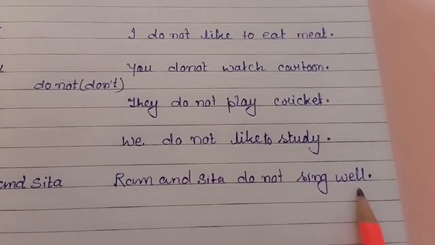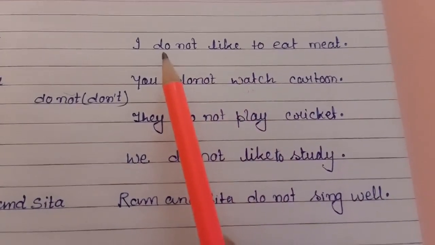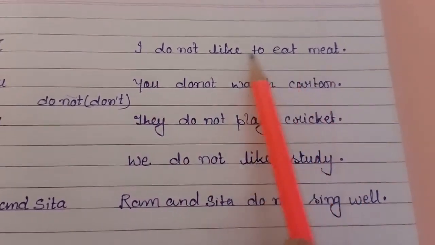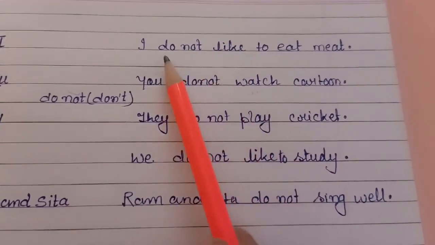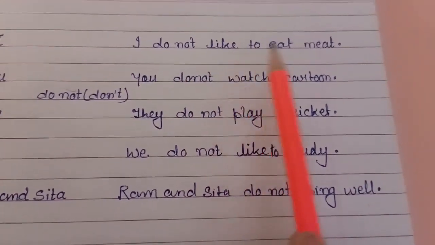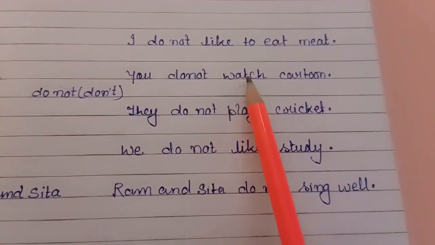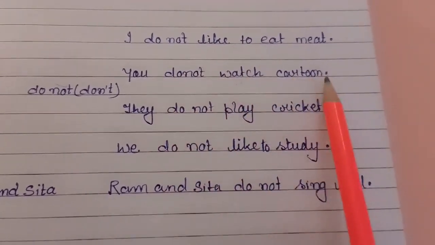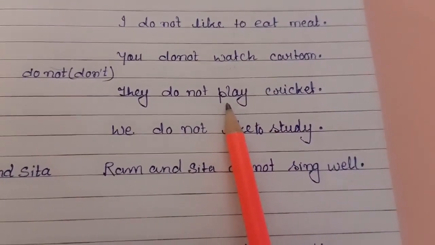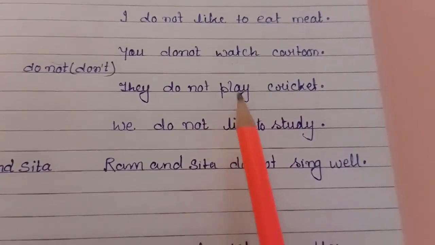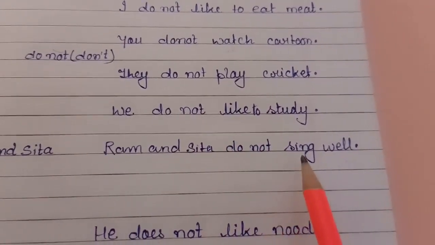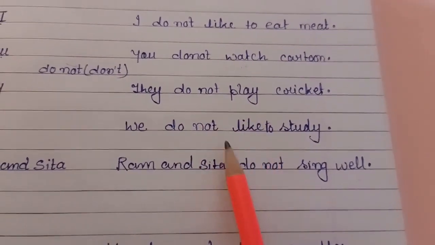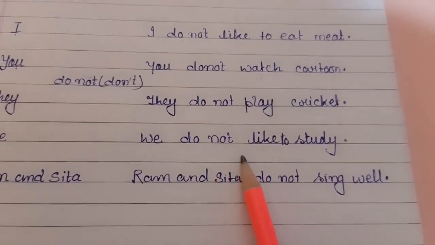So children, here you can see we have placed do not before the main verb. In this sentence, like is a verb and we place do not here to make it negative. In this sentence, watch is a verb and we have placed do not here to make it negative. In this sentence also, play is a main verb. In this sentence, like, and here sing, and we have placed do not before the main verb to make the sentence negative.